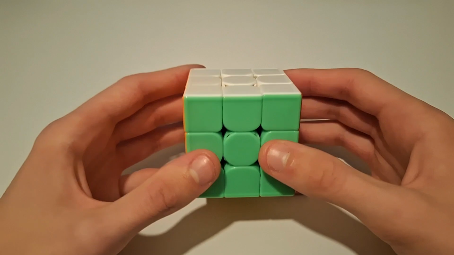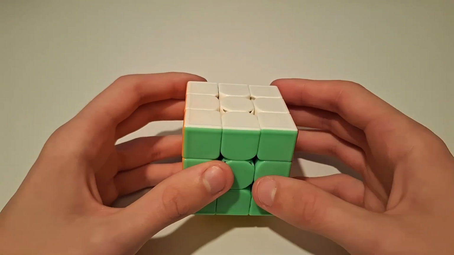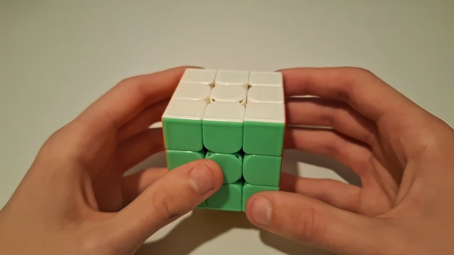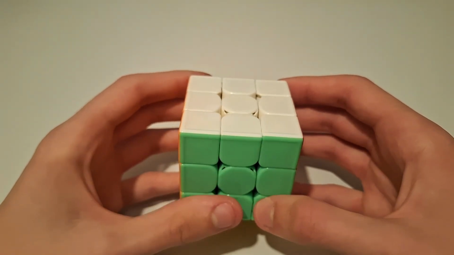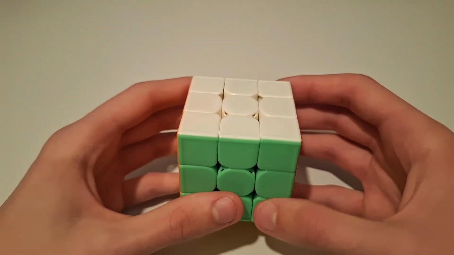Now, if you do know Orozco corners but still don't know how commutators work, because that can happen if you learn it incorrectly, then I would highly suggest watching Timothy's video on freestyle, part 1 specifically, and that will be linked in the description below, so check that out.